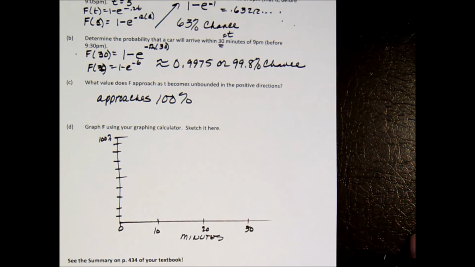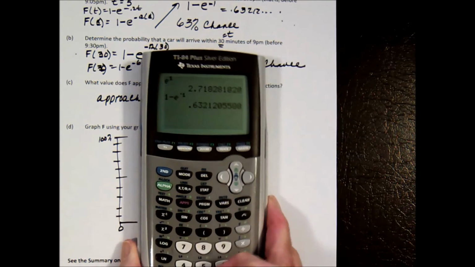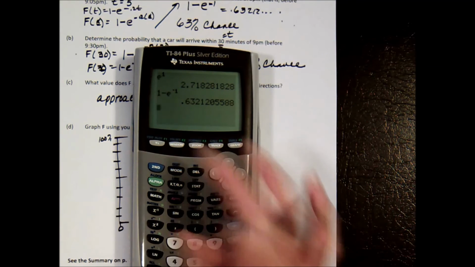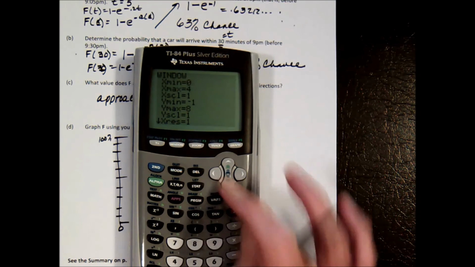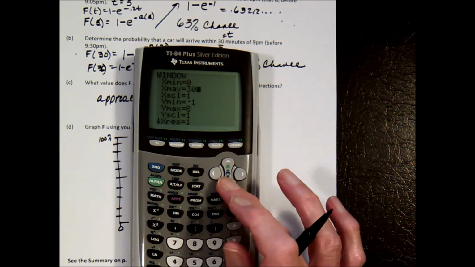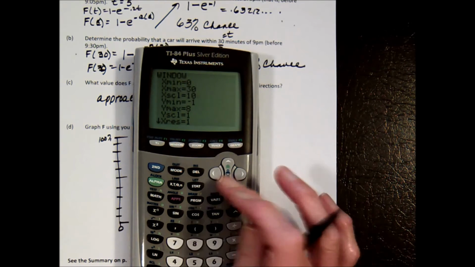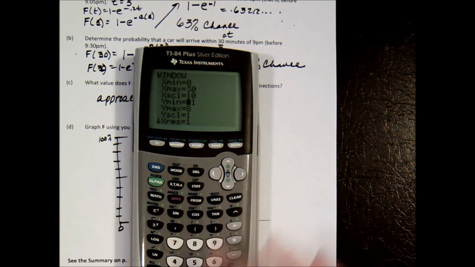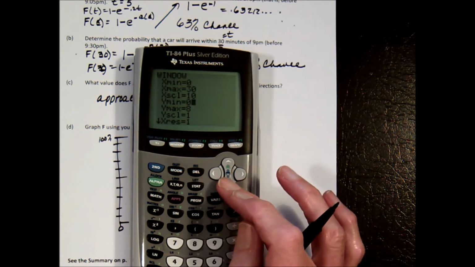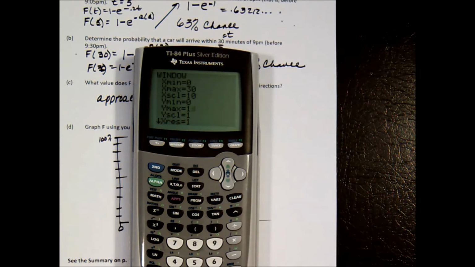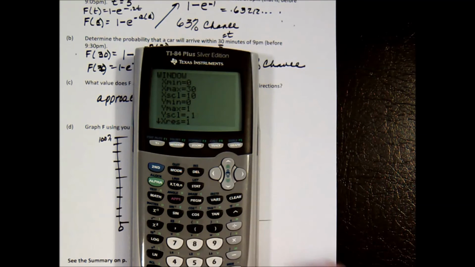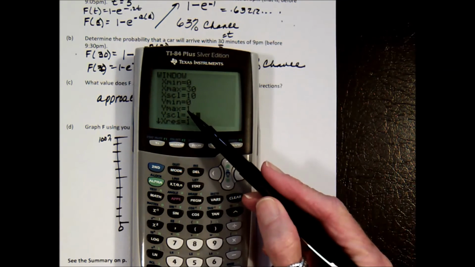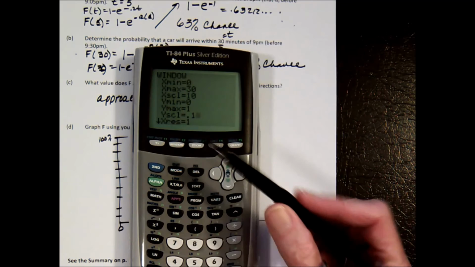And what we want to do is set our window. So let's first set our window and then we'll put in our function. We want x to be the x min 0 to 30 for the minutes. We will count by tens instead of ones. And then our y min is going to be 0. Our y max will be 1, which is 100%. Okay, and we're going to count by 0.1. If that bothers you, you can put in y max is 100 and you can count by 10. It's going to be the same thing.